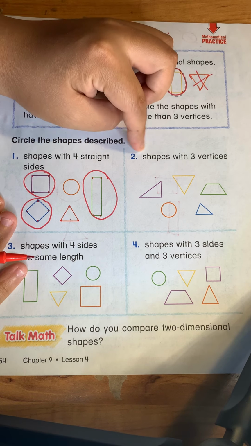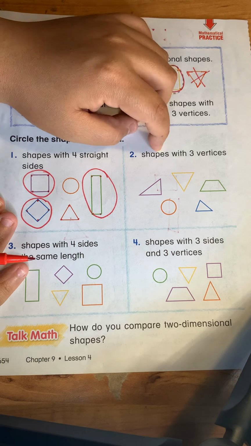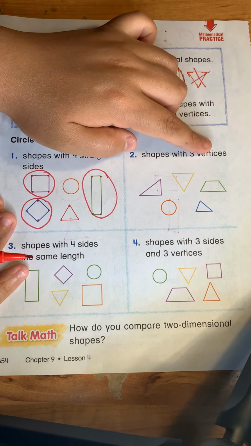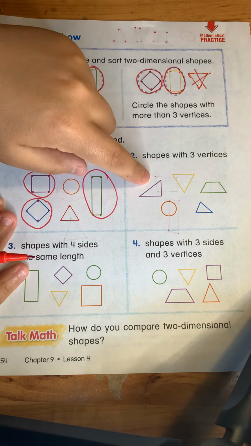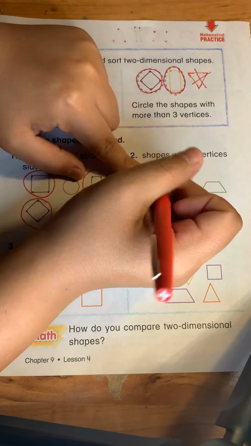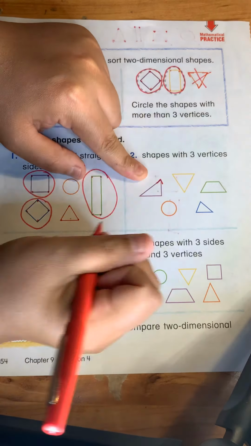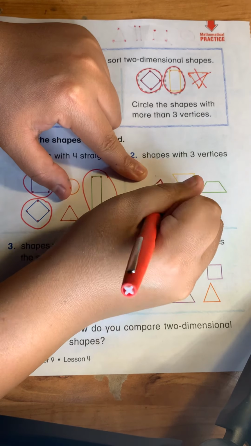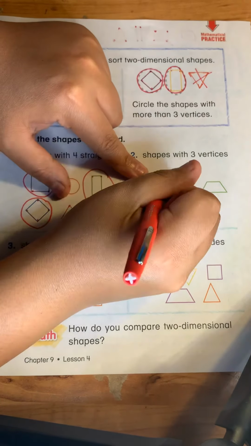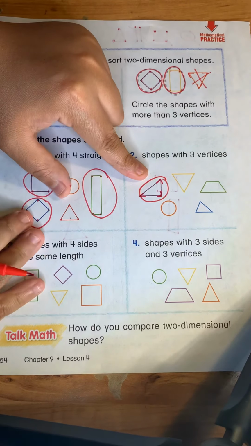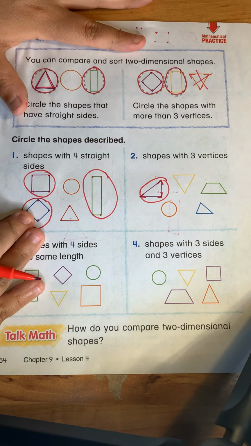Now let's move on to number 2. And we are looking for shapes with 3 vertices. 3, not 4, 3. So let's start with this first one. Let's count its vertices. Ready? 1, 2, and 3. This is definitely one of the shapes we want. So I'm going to circle it.